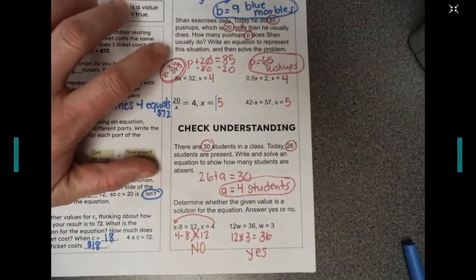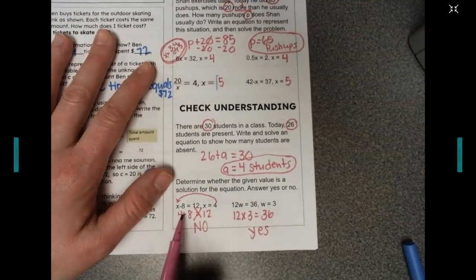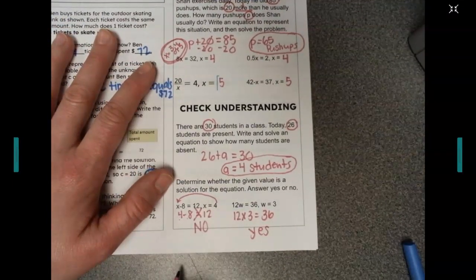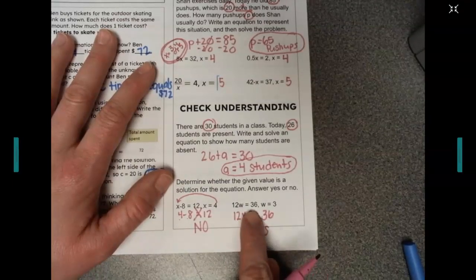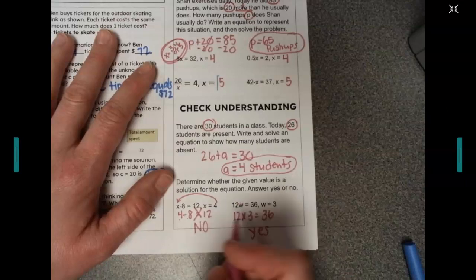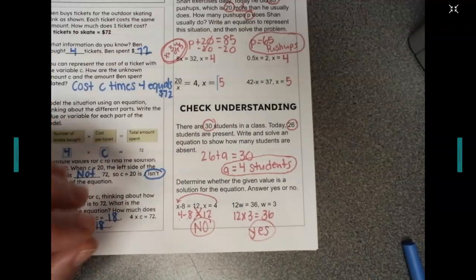And I'm sorry you couldn't see those. Here are those again. So again, we plug 4 in. 4 minus 8 does not equal 12. That would equal a negative number. Here, 12 times 3 is 36. And so that is good to go on those.